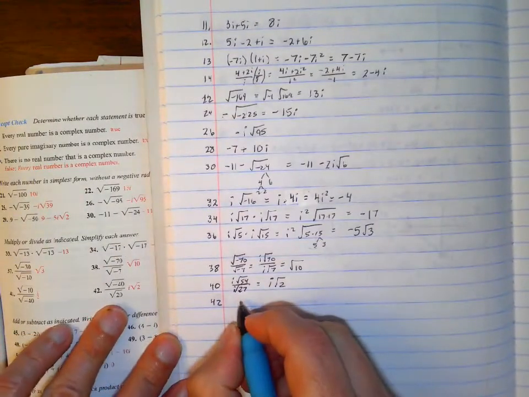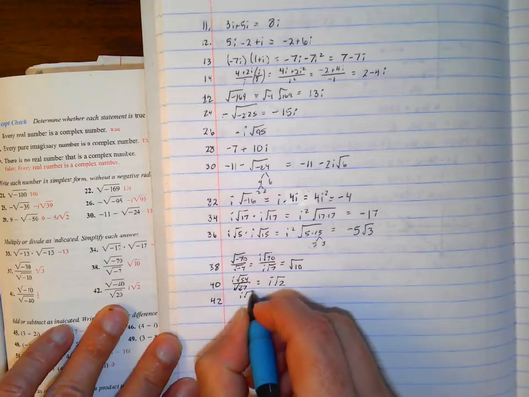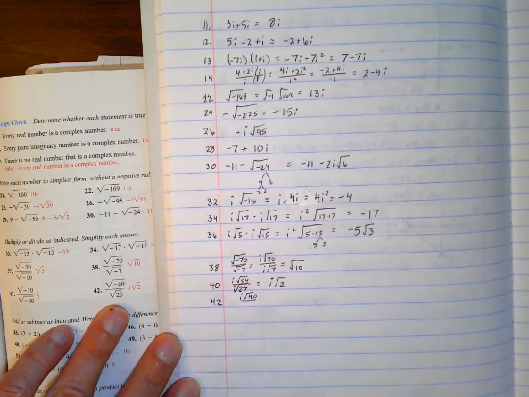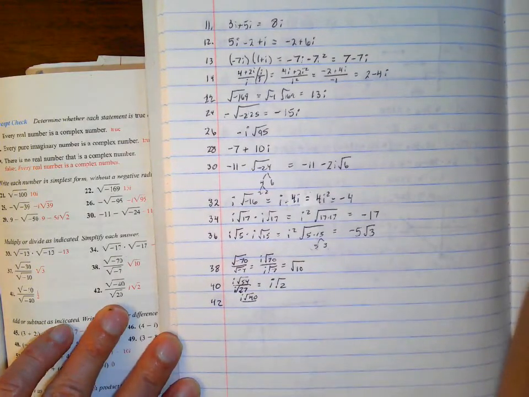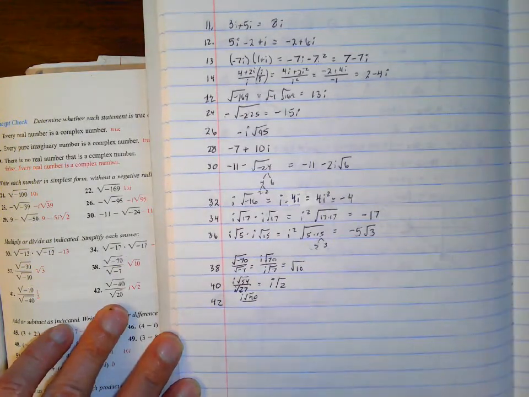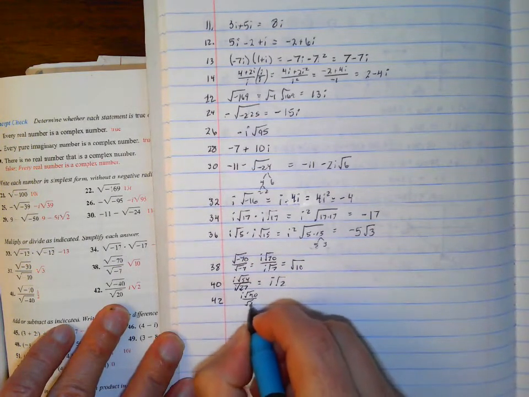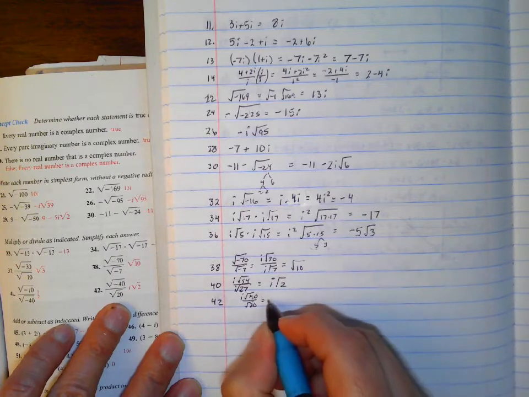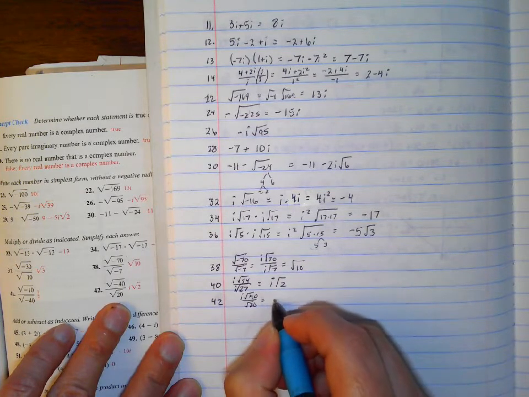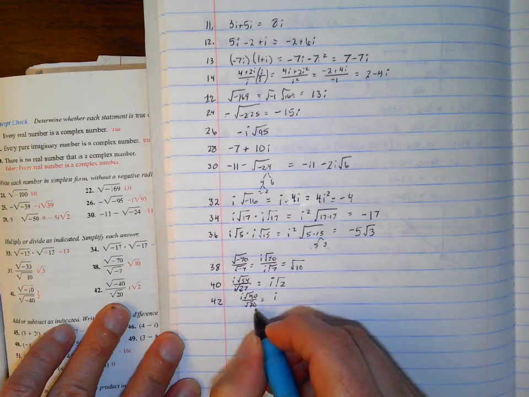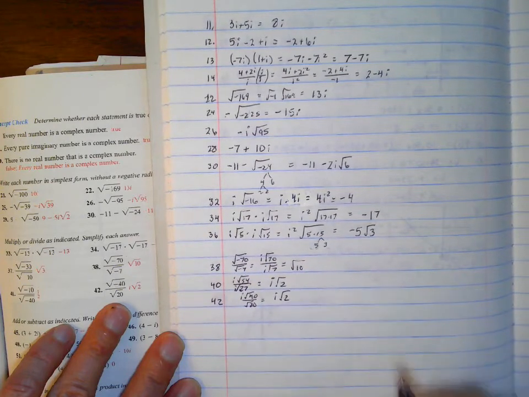42, you have i square root of 40, okay, so this would be i, and then the square root of 40 over the square root of 20 would be the square root of 2.